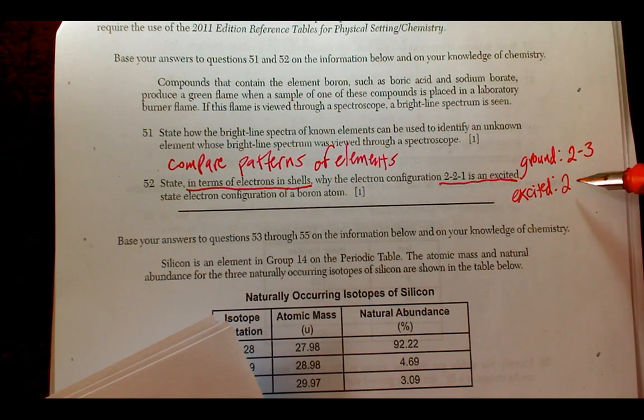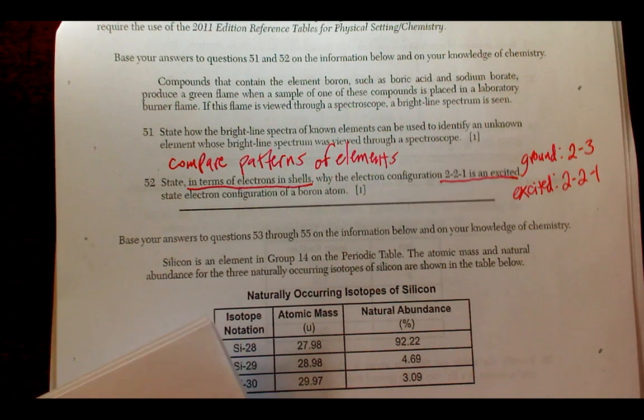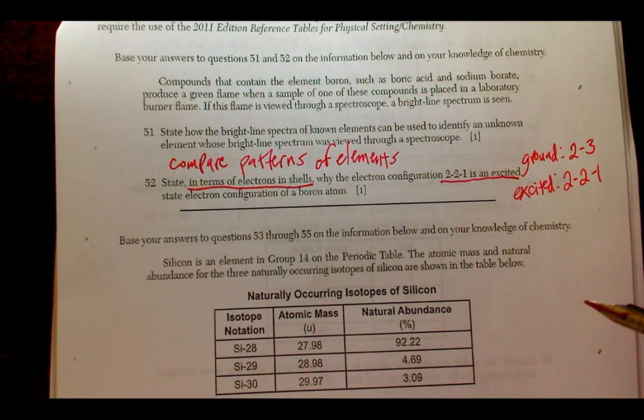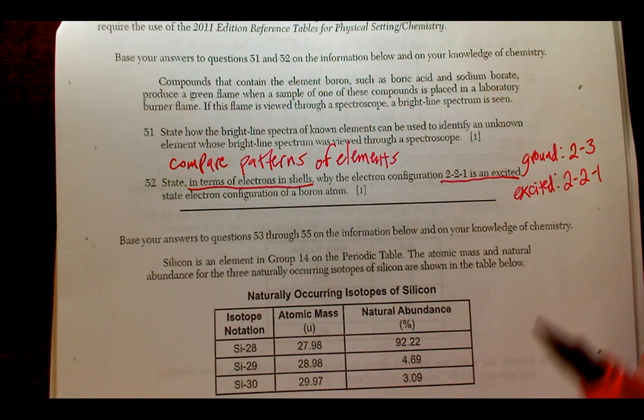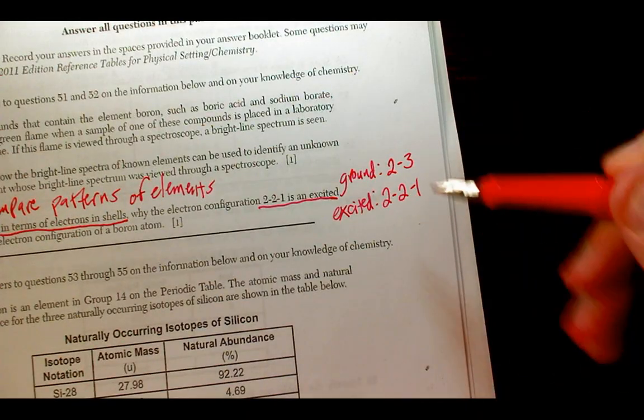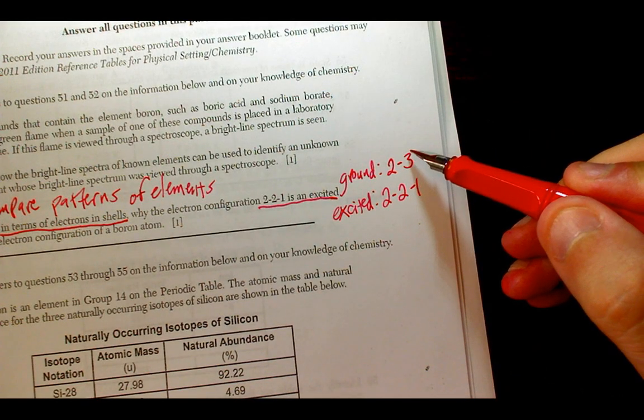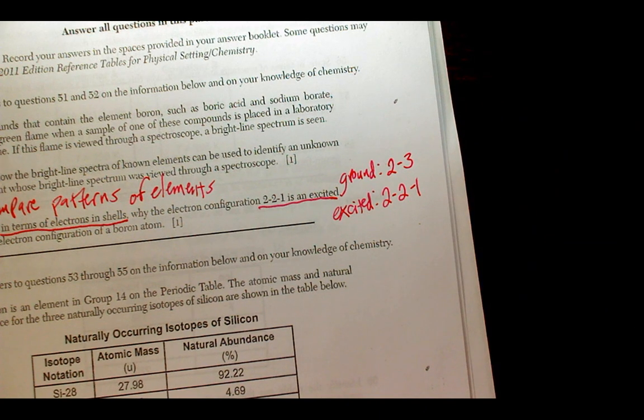The excited state is now 2-2-1. So 2 electrons in the first ring, 2 electrons in the second ring, and 1 electron in the third ring. So why is this an excited state? It's just because the normal configuration is to have 2 electrons in the first energy level, 3 electrons in the second energy level. Well, when we look at this, what changed about it? It looks like one of these 3 outer ring electrons sort of jumped up and made a new ring of its own.